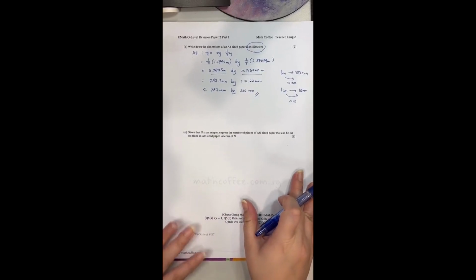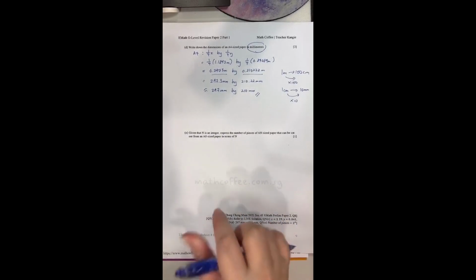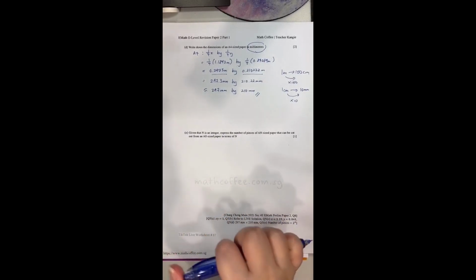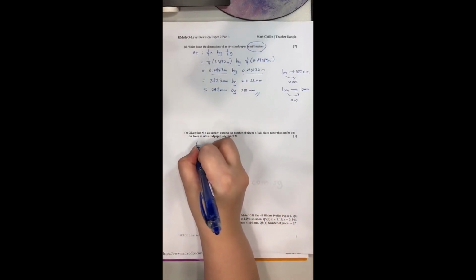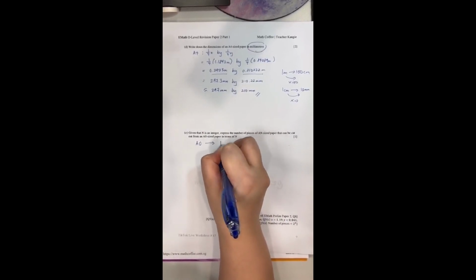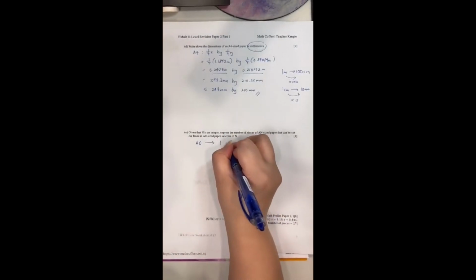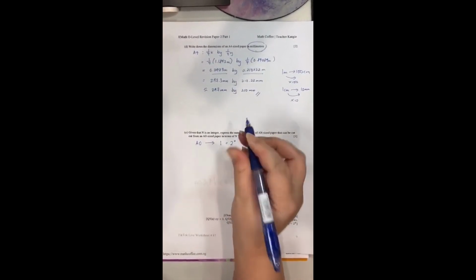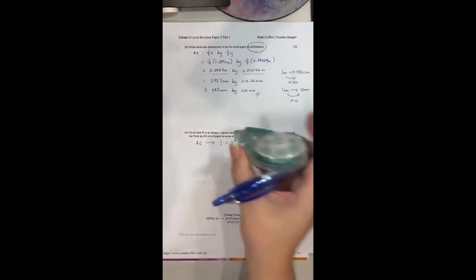So I'm going to explain this way. For A0 size, I have 1 piece. No need to say, right? I got 1 piece, and 1 piece is 2 to the power of 0. Okay, maybe I don't write this one first.